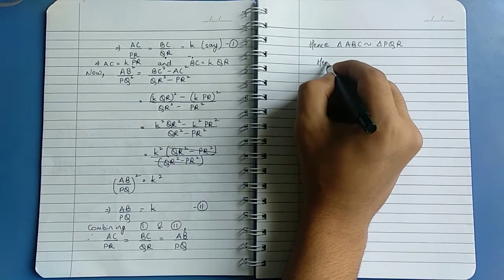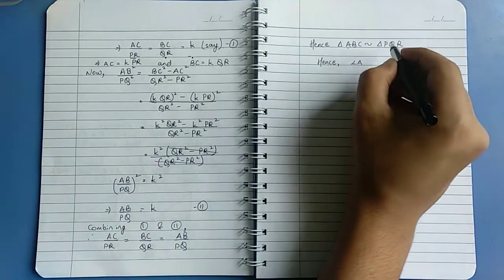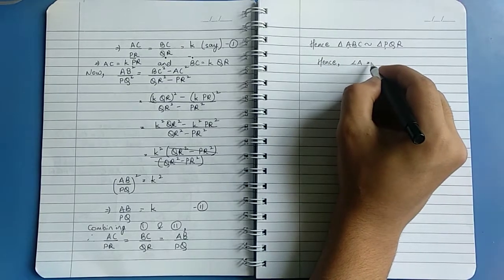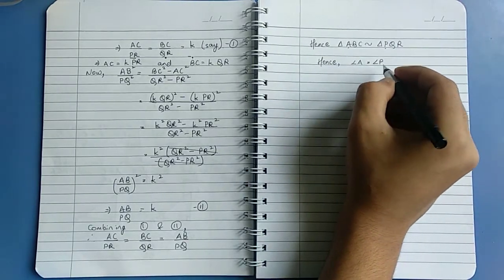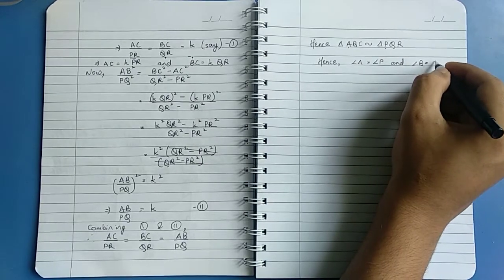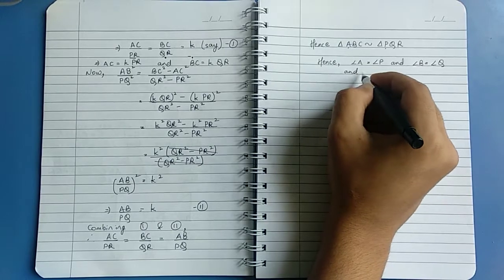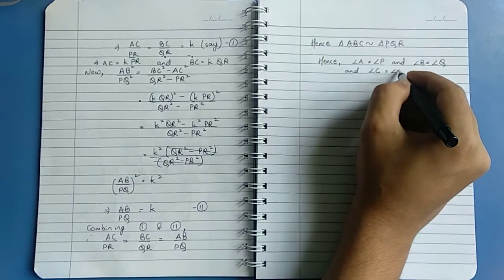Hence, the corresponding angles will be equal. Angle A will be equal to angle P, and angle B equals angle Q, and angle C equals angle R.